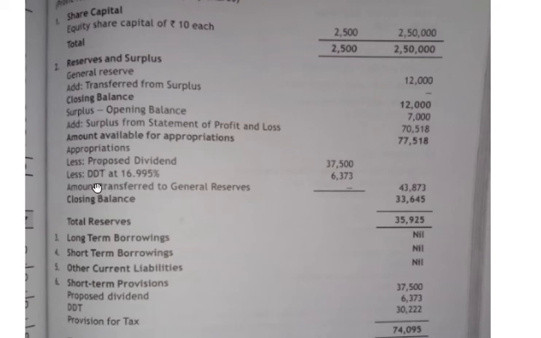Then we have your DDT at 16.995%. So this DDT is basically calculated on your proposed dividend. So 37,500 into 16.995% is 6,373. So the total amount transferred to general reserve, we do not have anything. So the appropriation total is 43,873. So your closing balance is 33,645.